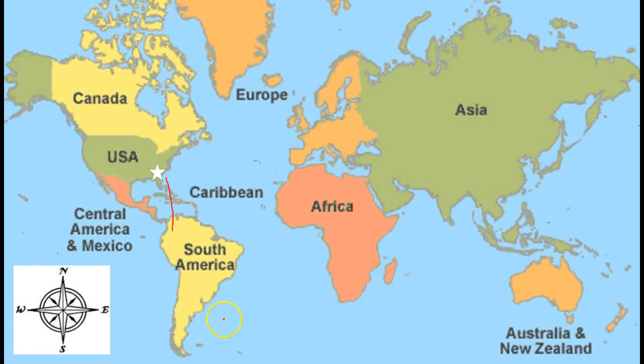Now, South America is a pretty large continent. It has 12 countries in it. Some of them are really big and some of them are kind of small. But we're going to look at some of the most popular places. We're going to look at some awesome animals. So let's head south to South America.